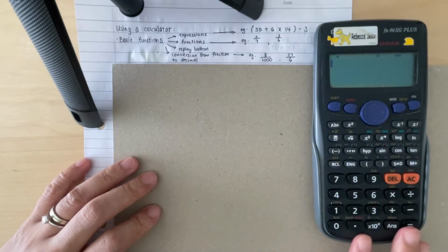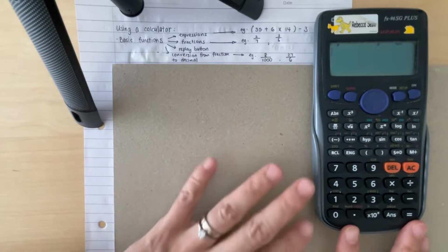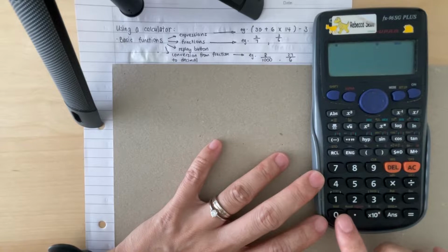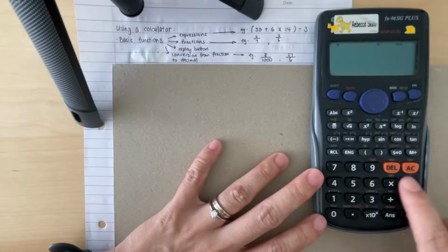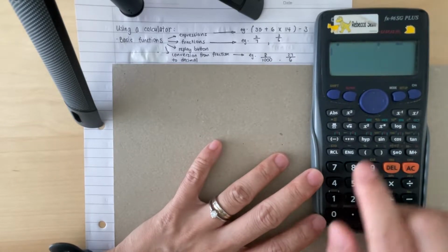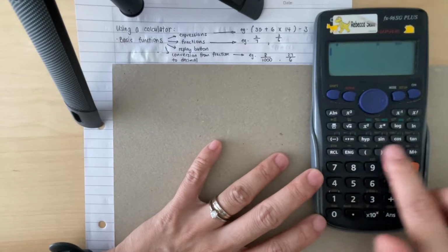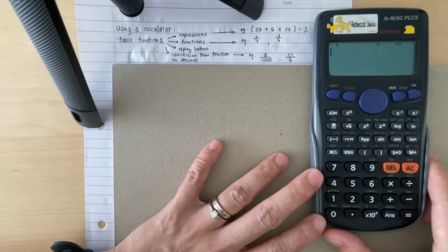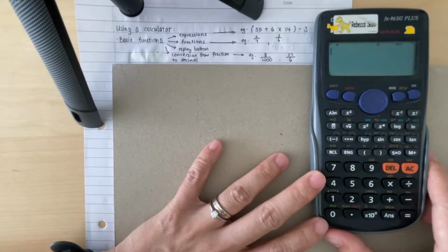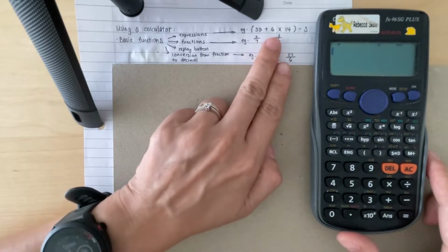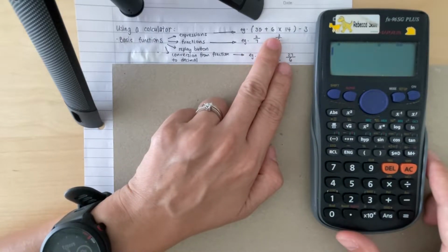This is a scientific calculator, and as you can see, we have a number pad right at the bottom with the 4 operations. Above, what we see are the functions, or certain processes, certain rules that the calculator will carry out if we use them. Now, let's see how we would be able to express a simple expression like that using the calculator.